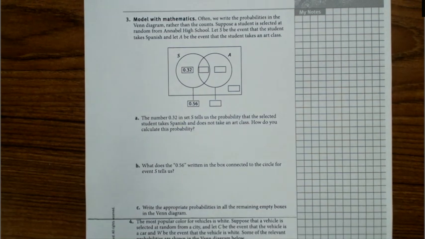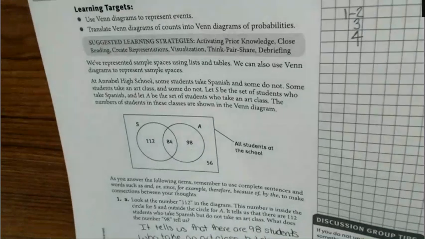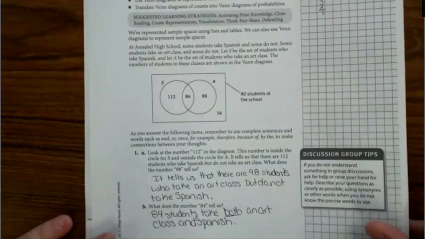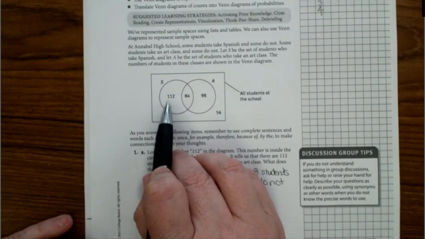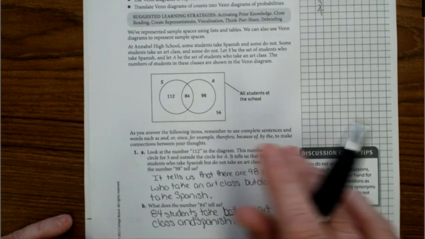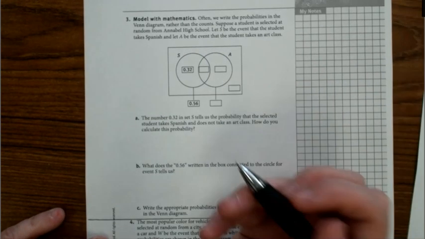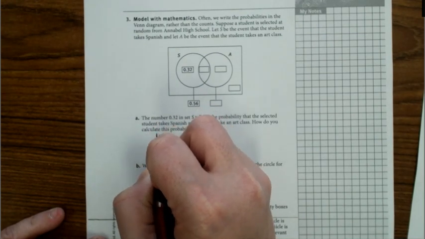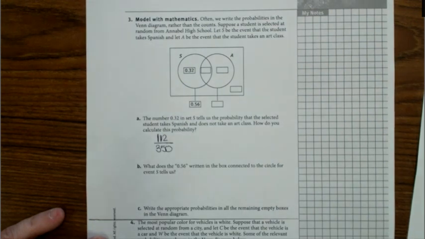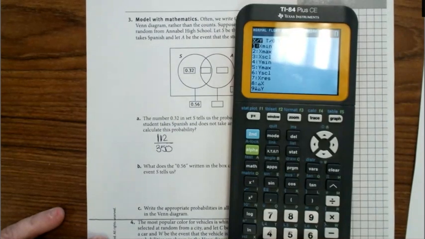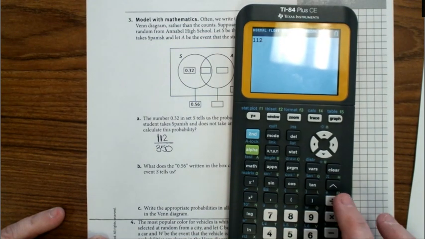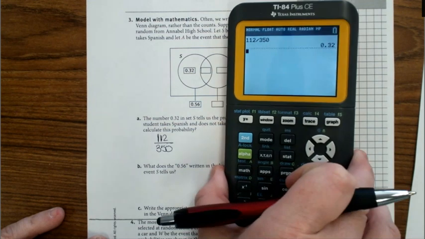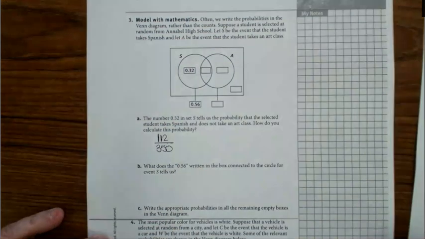Now, let's recall back to our first picture where the Venn diagram gave us numbers. And the Venn diagram in that spot had 112. And remember that we had how many kids altogether? 350. So let's see what that is. 112 divided by 350 equals that 0.32.